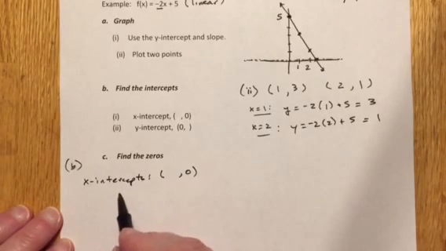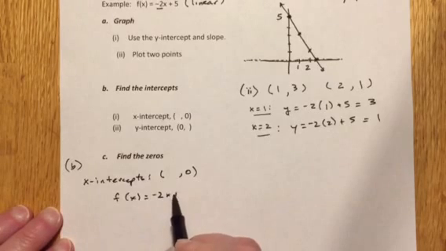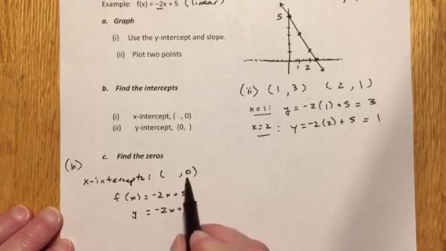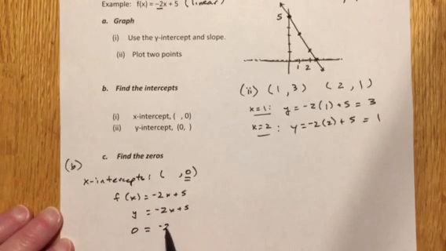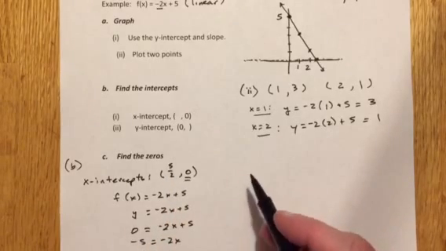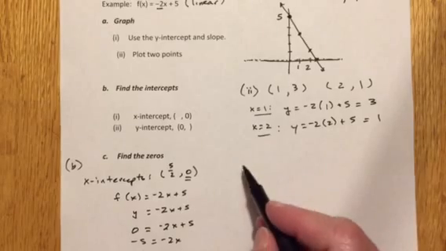So we're going to set the function, remember, we're given it in function notation, negative 2x plus 5. This is holding the place for the y. So in our case, we know y equals 0. So we just substitute that in and solve. We just have to subtract the 5 over and divide by negative 2. And so x equals 5 halves. Again, you have to let the y value be 0 and then solve for x to get the x-intercepts.